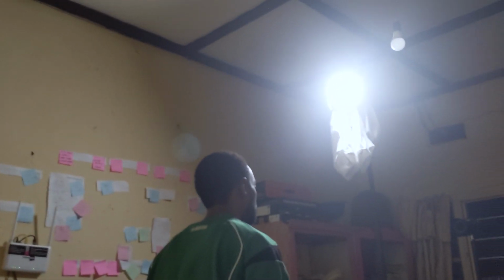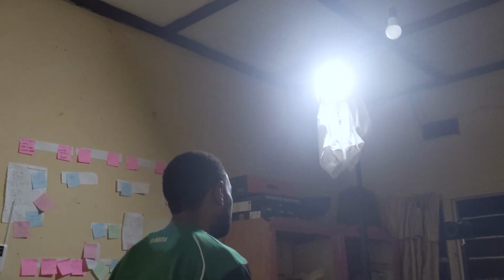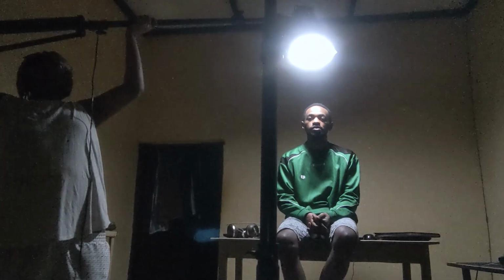So now here I'm going to show you five methods you can set up your light in order to get a more cinematic look, a more cinematic frame. Okay, so now let's get started with the first one, which is called flat lighting.